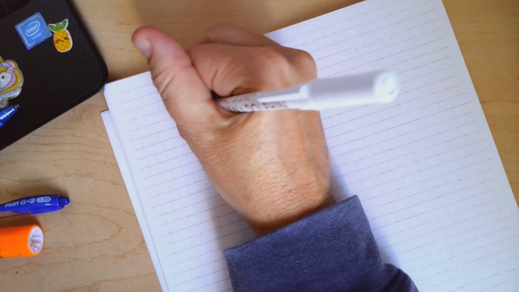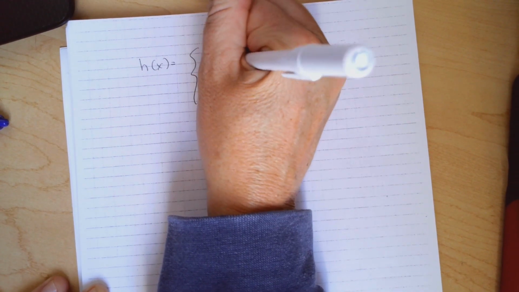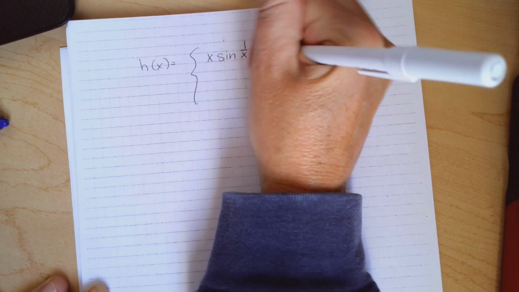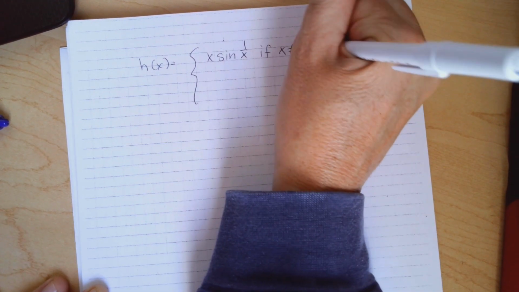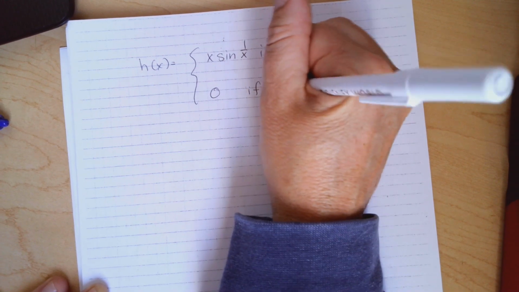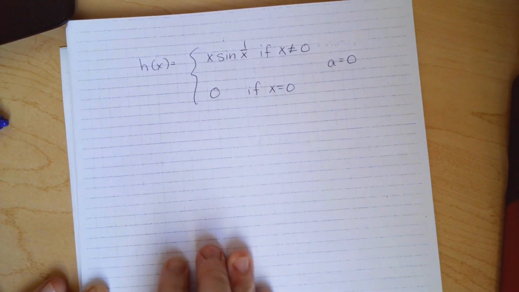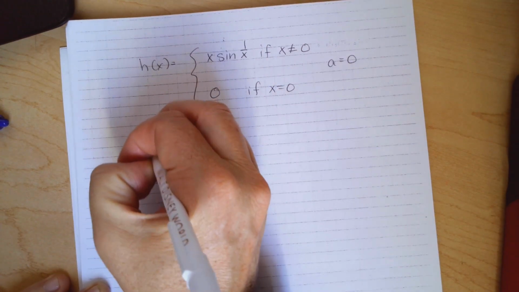And so we're going to look at h of x equals x sine 1 over x if x doesn't equal 0, and 0 if x does equal 0, and that's for a equal to 0. Okay, so we want to look at h of a.